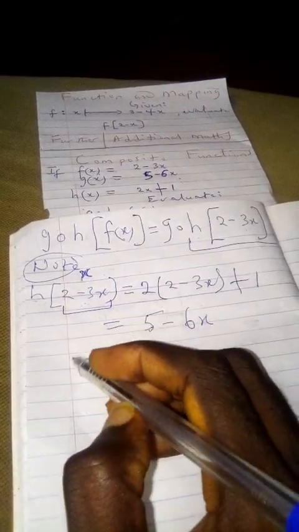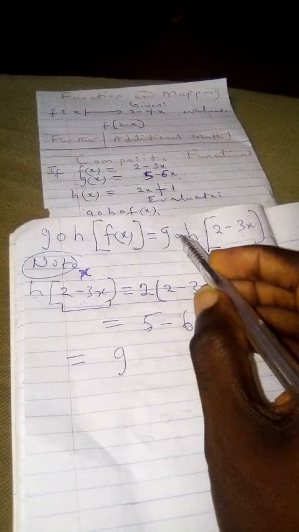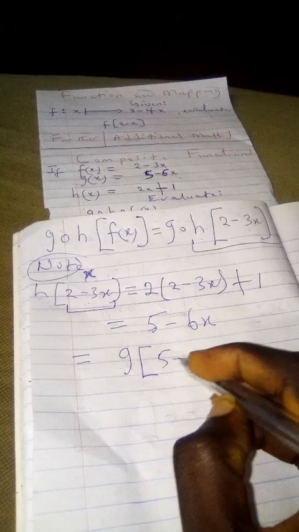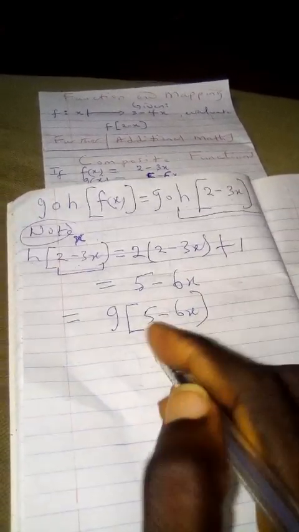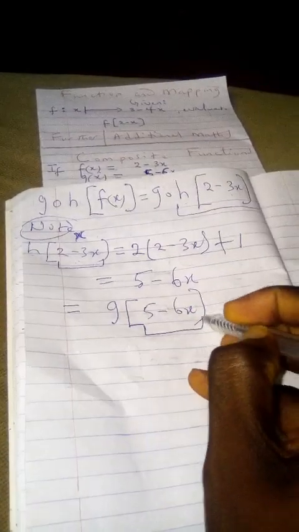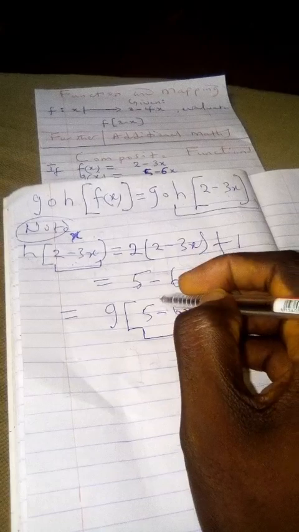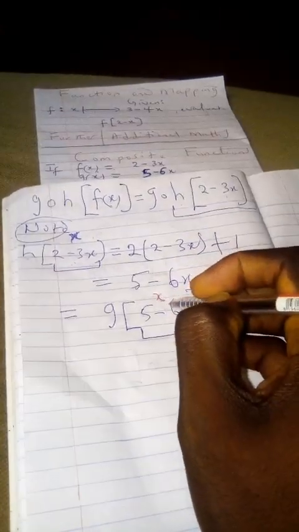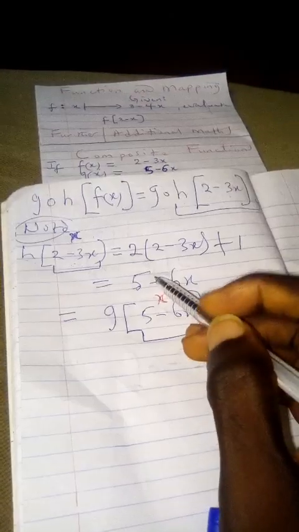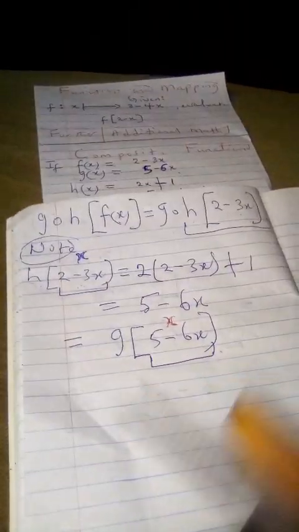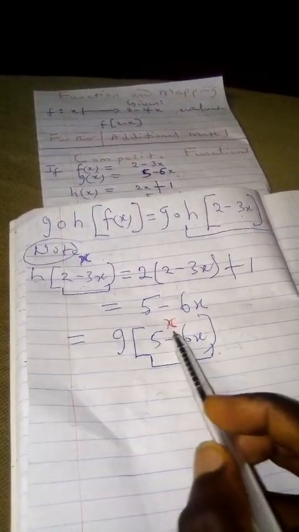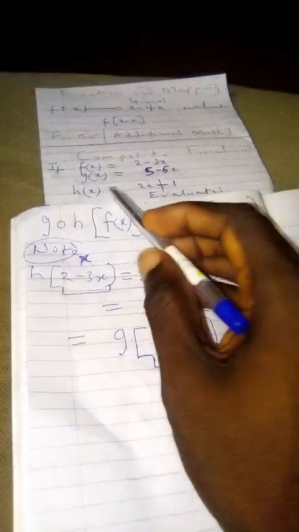So I'm going to bring it down here. So this will give me g. Instead of writing this naught, I'm going to open a bracket. I'm going to get this answer, which is 5 minus 6x. So now that I have this answer, next I'm going to draw a cup under these. Okay. So I'm going to write the letter x on top. So when I write letter x on top, it will seem as if this question looks like g of x. Can you see it?